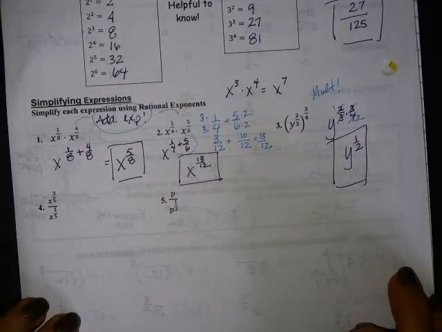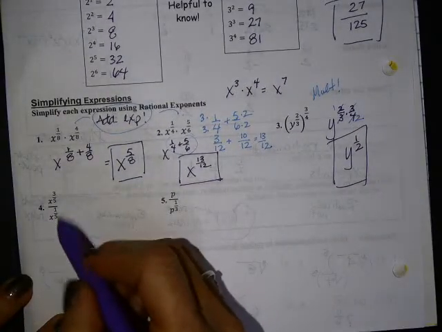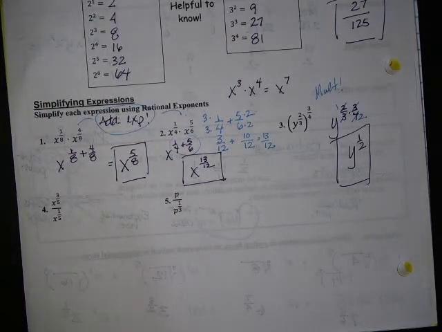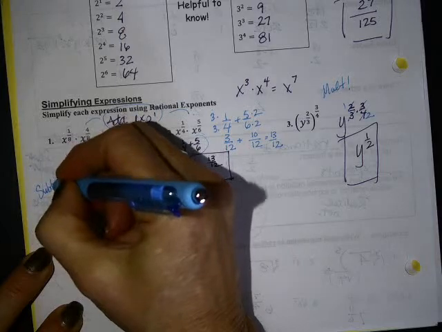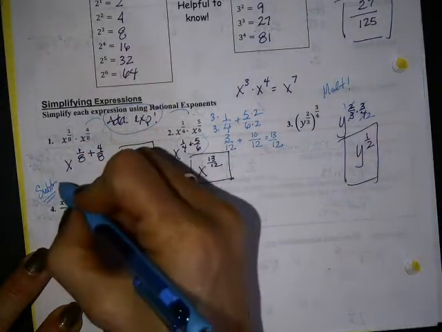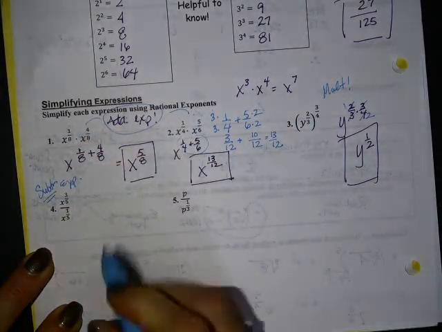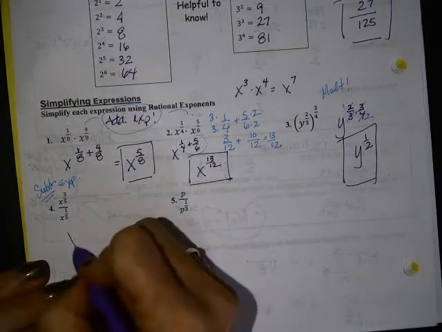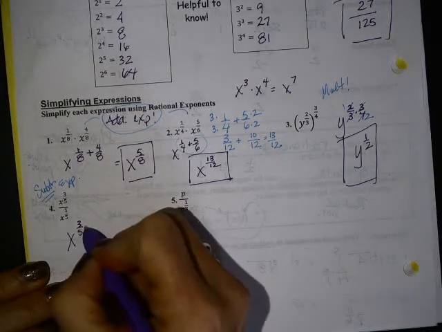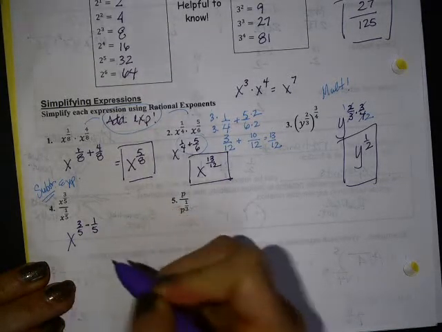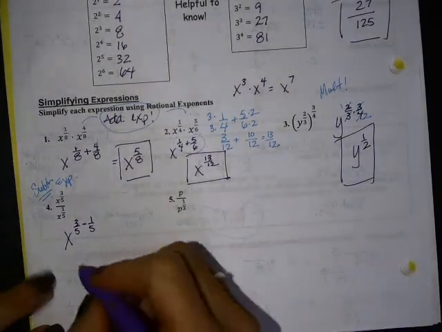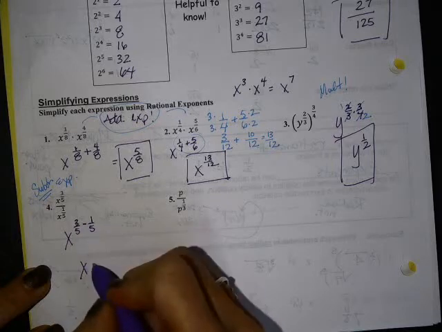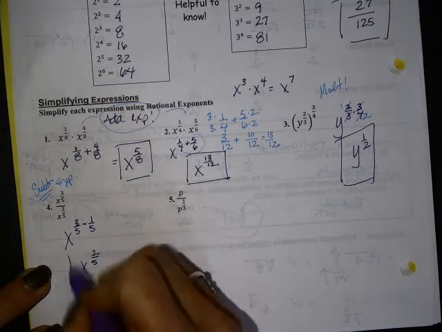Alright, we're down to the last two problems. We have a division. What do you do with your exponents when you have a division problem? Do you remember the rule? I'm hoping you said we subtract our exponents. So, we have x to the 3/5 minus 1/5. And they have common denominators. Oh, I love when I do that. So the answer is just going to be 3 minus 1 is 2/5.